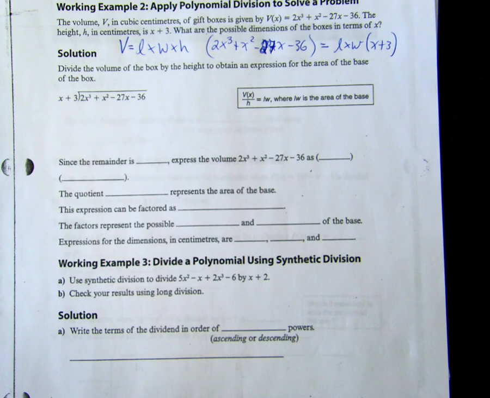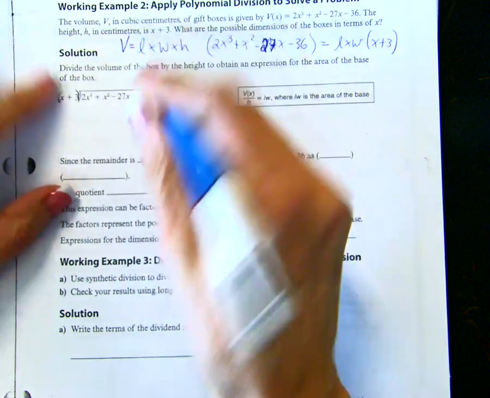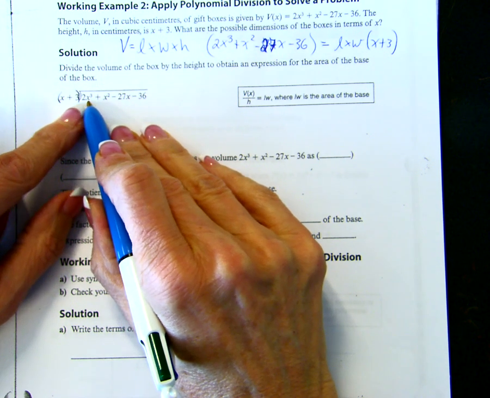Check your work and listen to the process. So we're taking the binomial x plus 3 and we're dividing this cubic function.